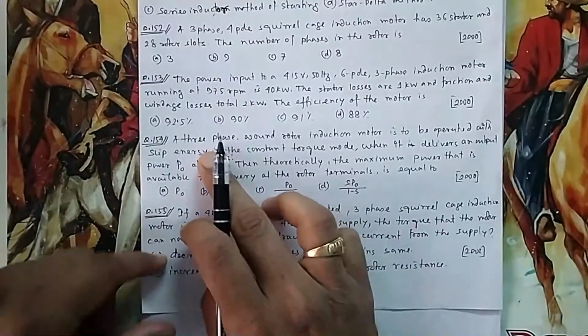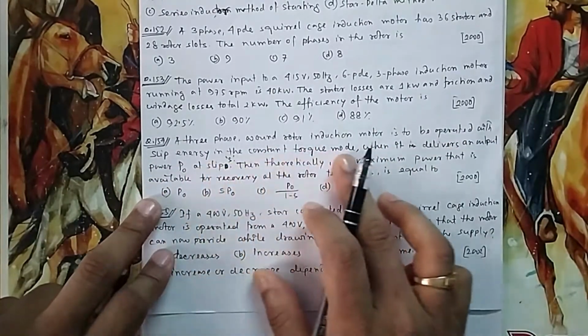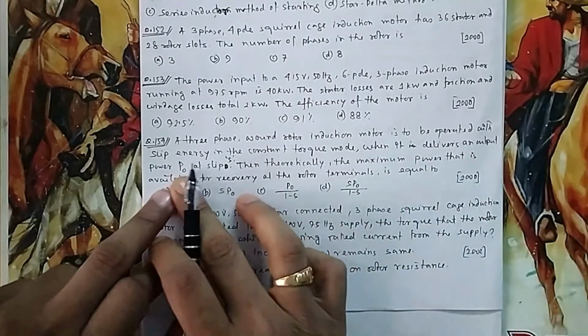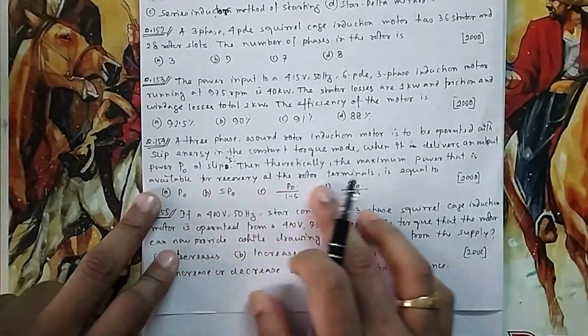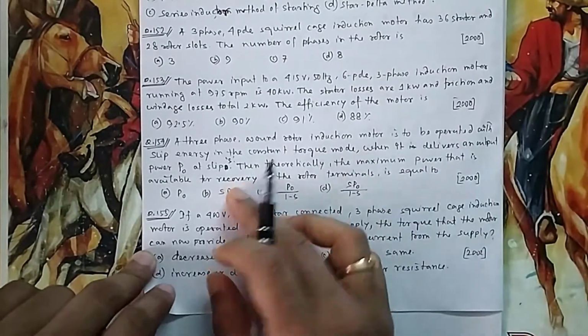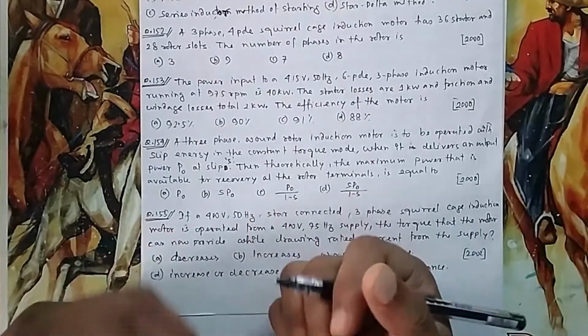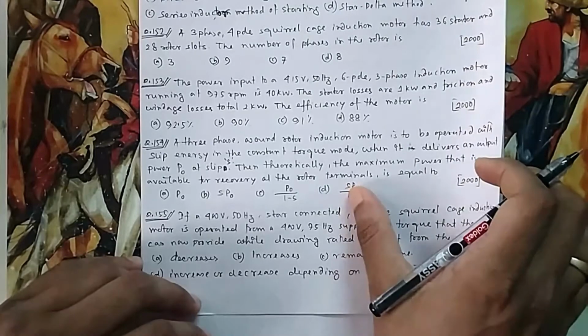In question number 154, a 3-phase wound rotor induction motor is to be operated with slip energy in a constant torque mode. When it delivers an output power P0 at slip S, then theoretically the maximum power that is available for recovery at the rotor terminal. Recovery means you want to recover it. That means how much power is lost, that you have to calculate. That you have to write in terms of P0.